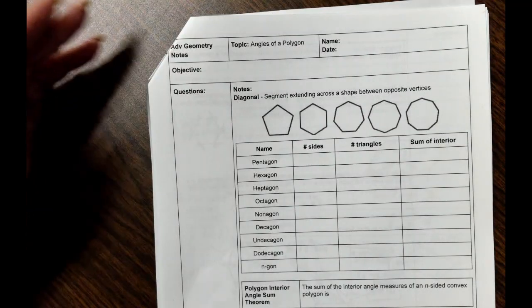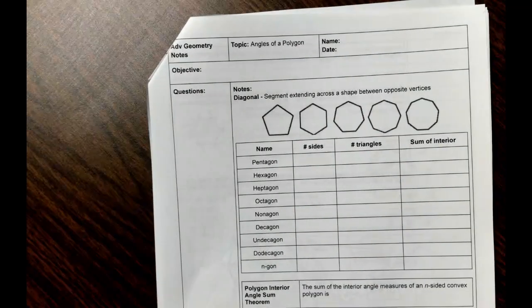So we begin our unit on polygons. One of the things that we know is that the interior angles of a triangle add up to 180. And we recently talked about how the interior angles of a quadrilateral add up to 360, because a quadrilateral has two triangles contained in it. So we're going to extend that and find out what the angles of any polygon add up to.